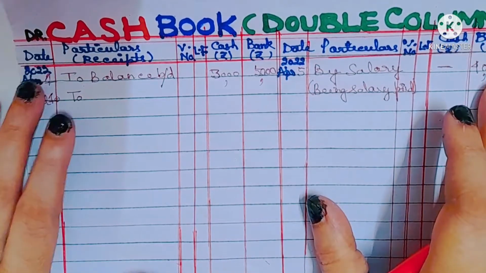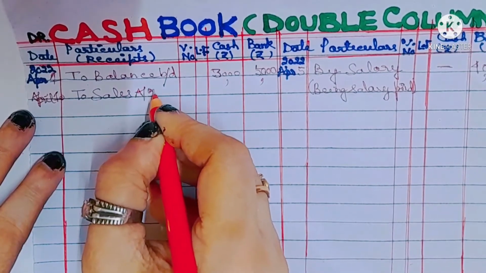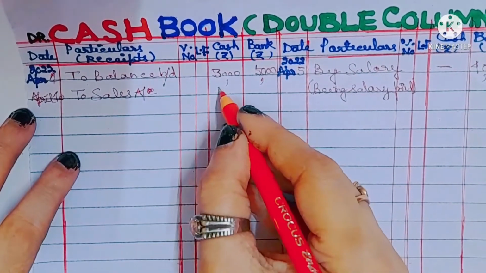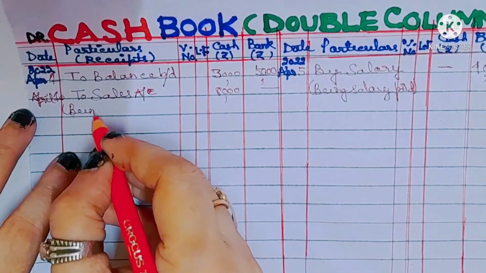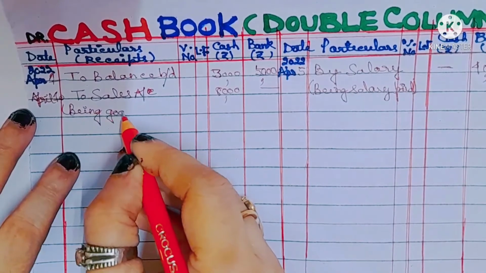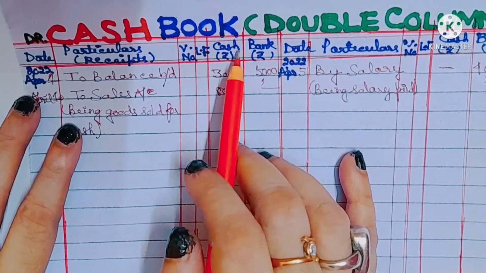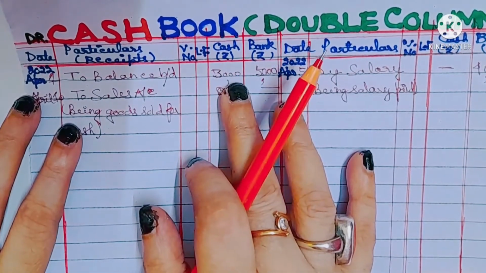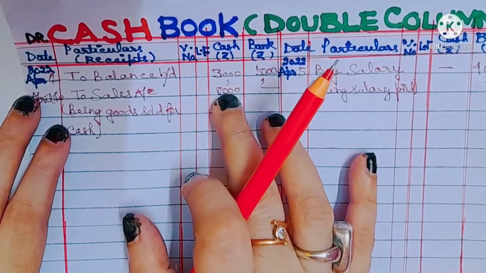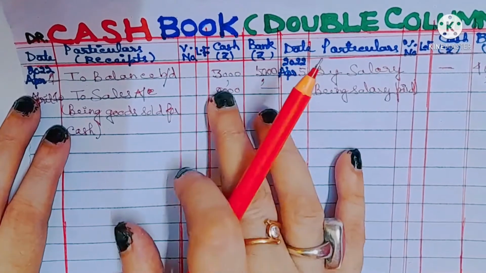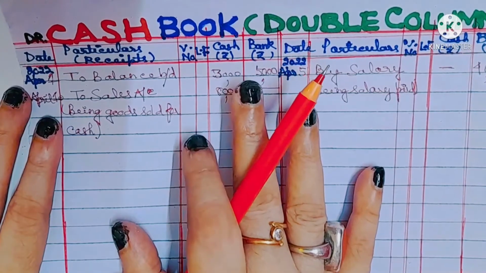Okay, now let's write to sales account, goods sold for cash 8,000 in the cash column. Let me write the narration. Being goods sold for cash. I have already told you cash column represents cash account. So cash account comes under real account. According to real account, what comes in is debit. Here when goods are sold, cash comes into the business. So 8,000 will be debited. Okay, now let's see the next transaction.